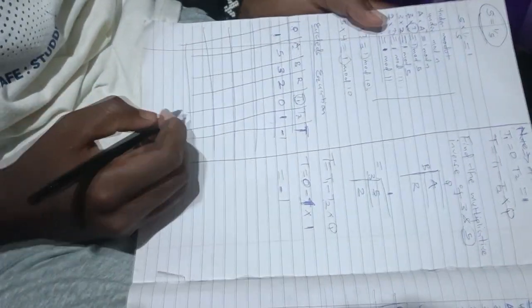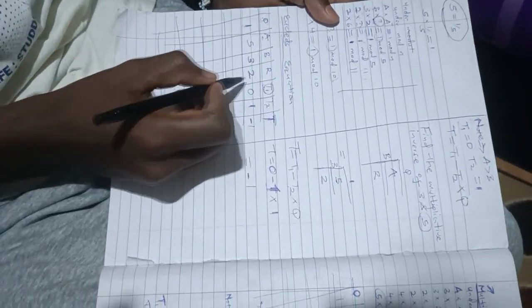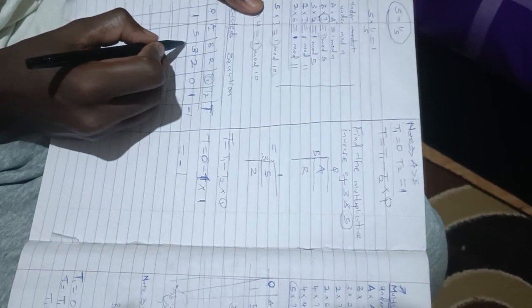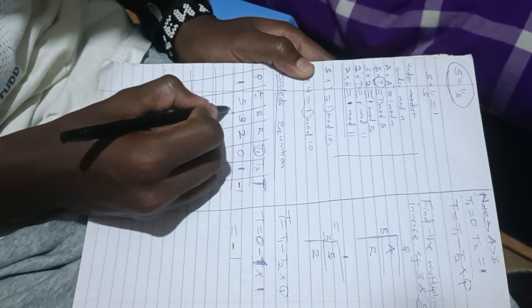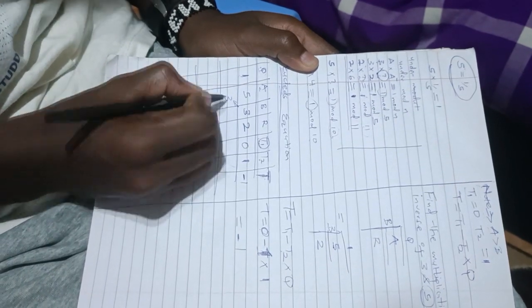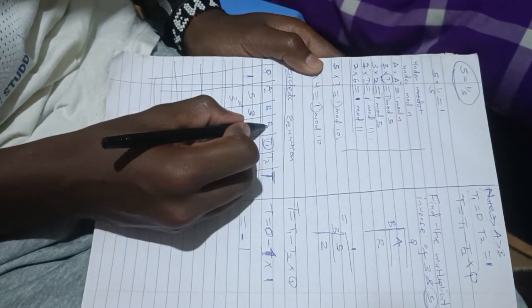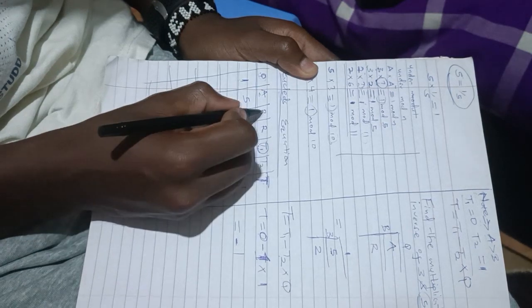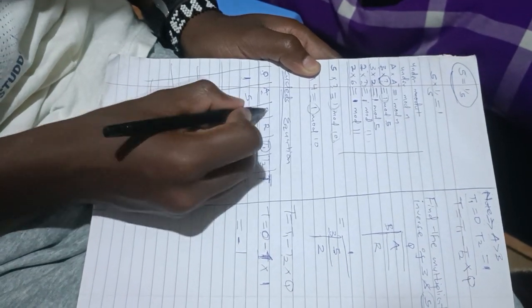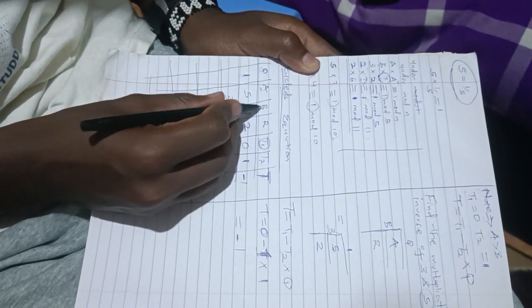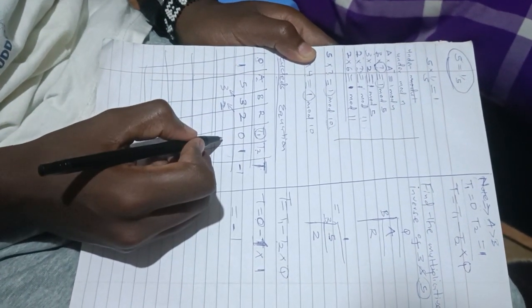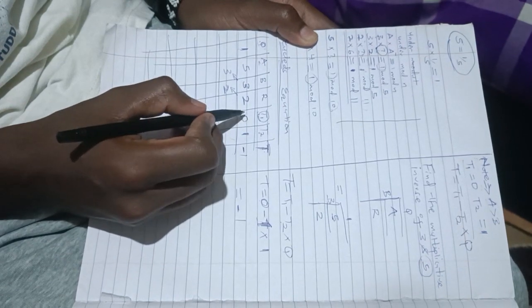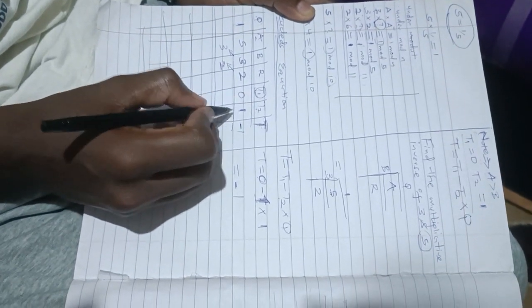So for this case, we change. For us to continue with the equation, we move the value of B to this place, which will be 3, and the value of R, we move it back to where B is, which is 2, and then we do the same for T1.